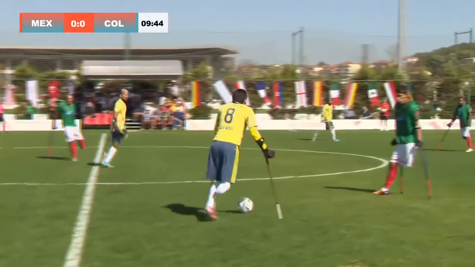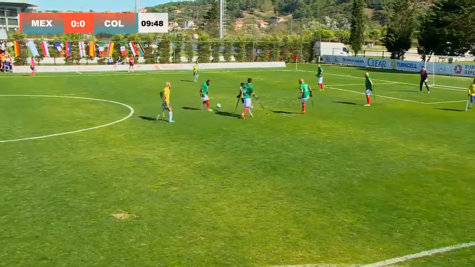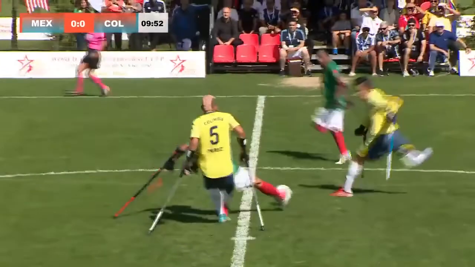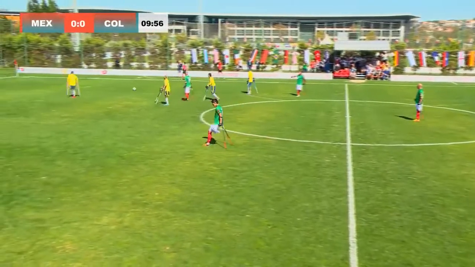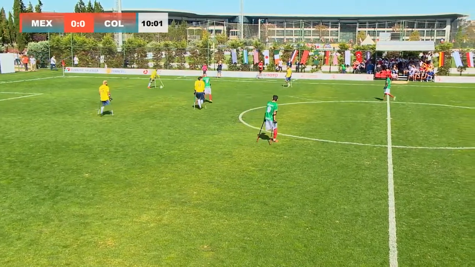Sergio Acevedo is looking for teammates. He finds Daniel Perez. They lost it. Garcia Roy on the right-hand side. Through ball, but Hugo Rafael is not fast enough to get that one.